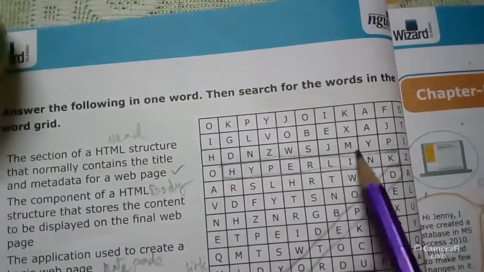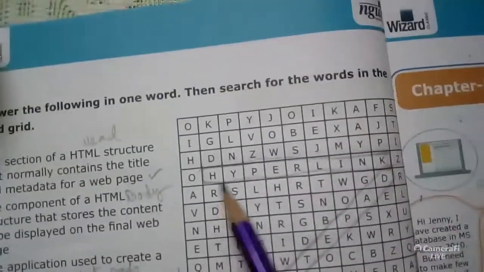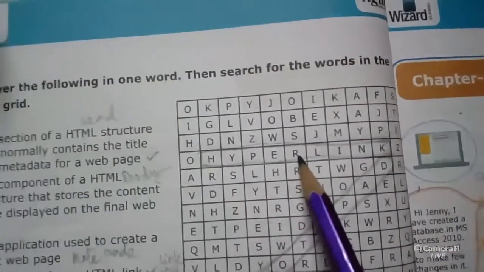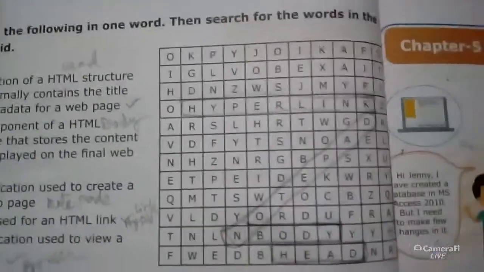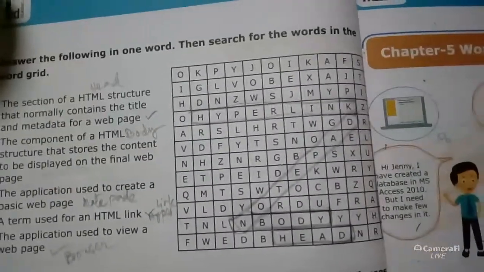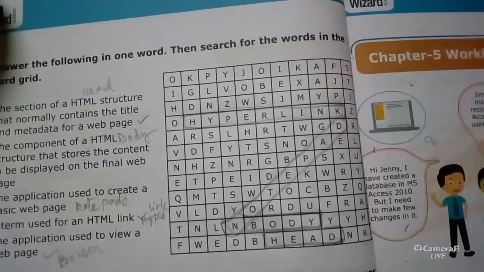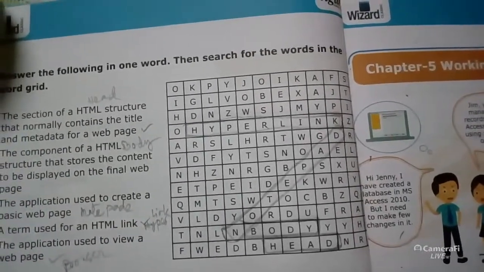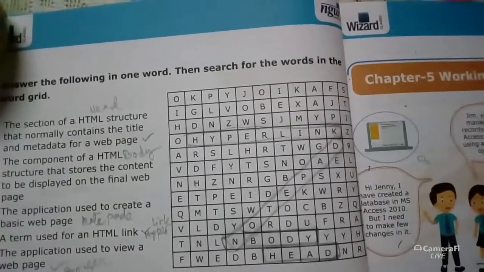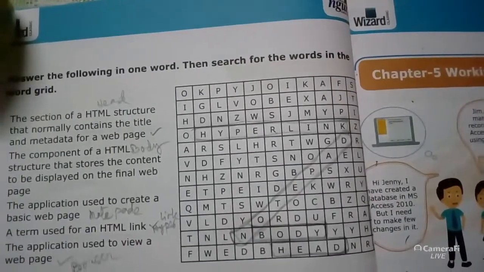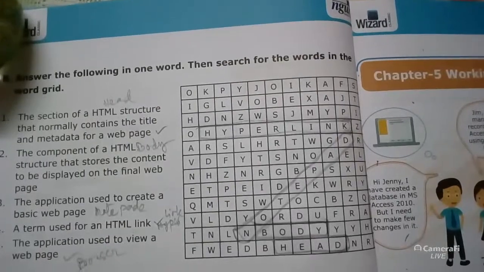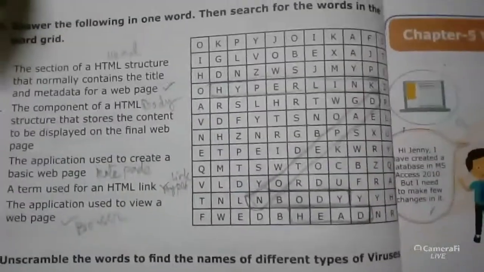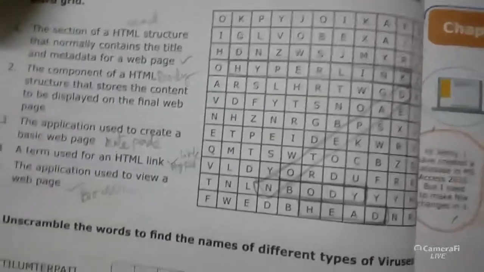Mark it in this way. HYPERLINK. Written? You have marked?